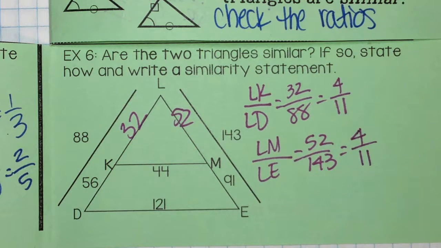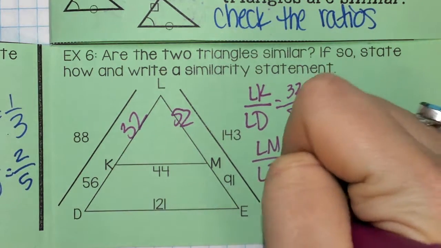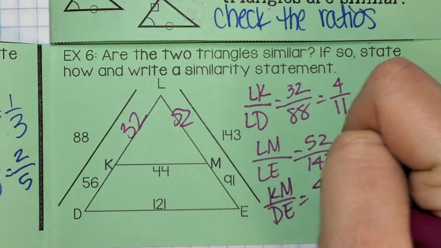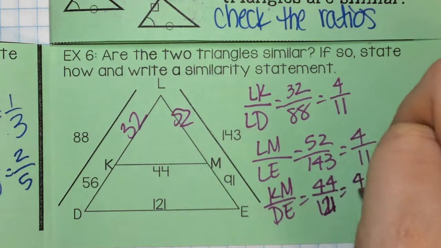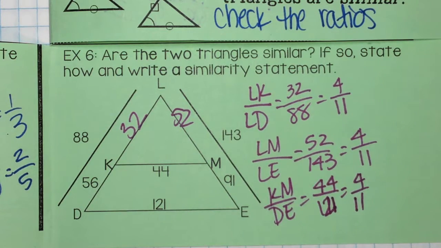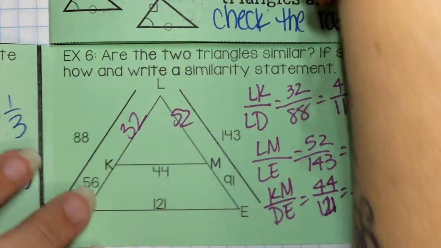And what's the last one that we need to do? Remember we got to do the bottom. KM to DE, which is 4/11. Are all of those the same? Yes. We did it.